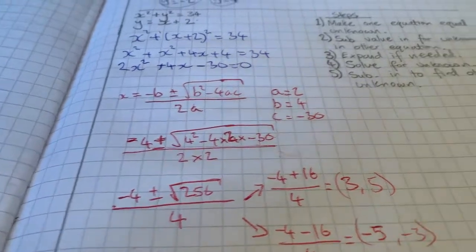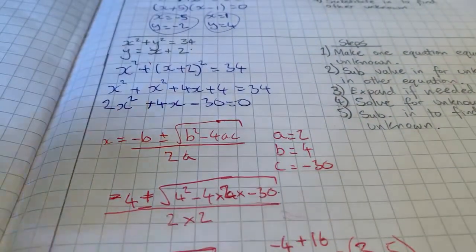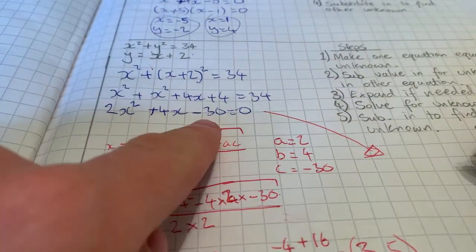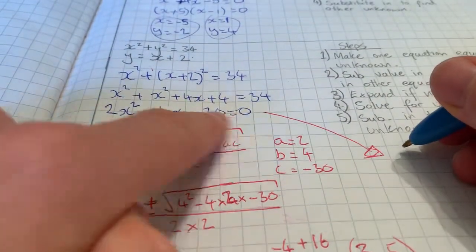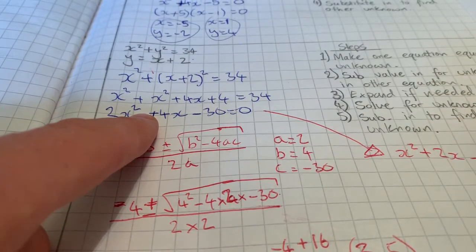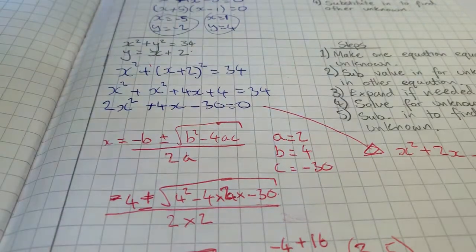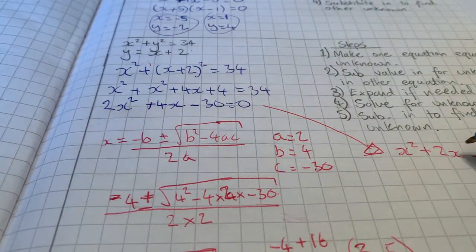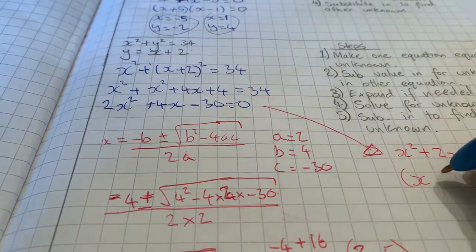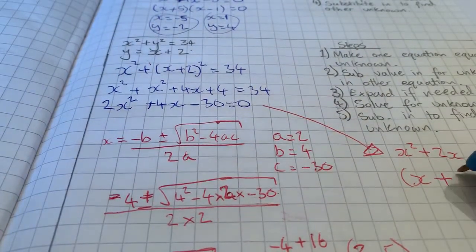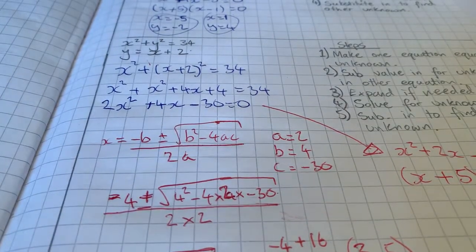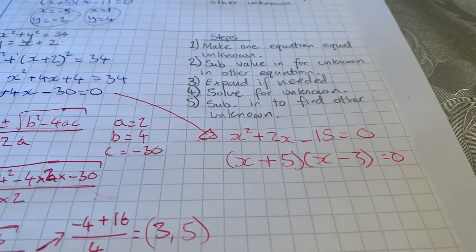Okay, now I said I think this could be factorised, so let me just quickly check this to show you that it might be. You can manipulate that actually looking at it. Divide it all by 2, so it's x squared add 2x minus 15 equals 0. So minus 15, 2 factors, could be, yeah, x plus 5 and x minus 3. So it can be factorised into 2 brackets there if it's manipulated and solved.